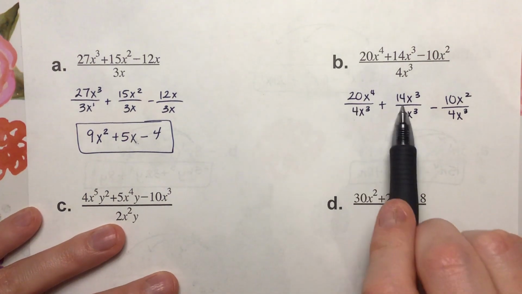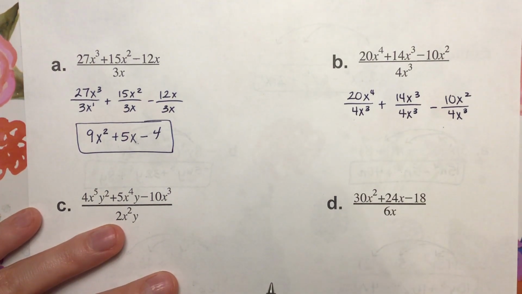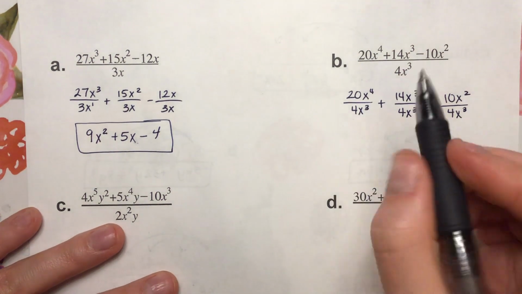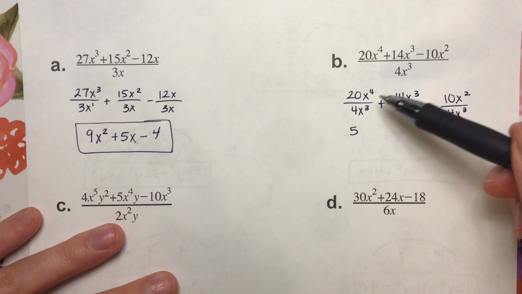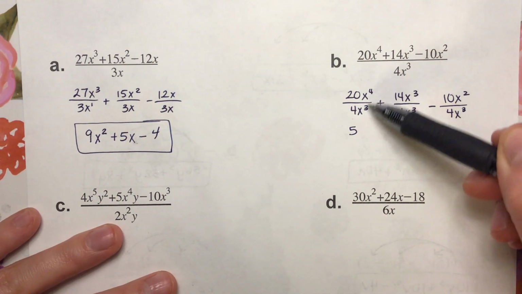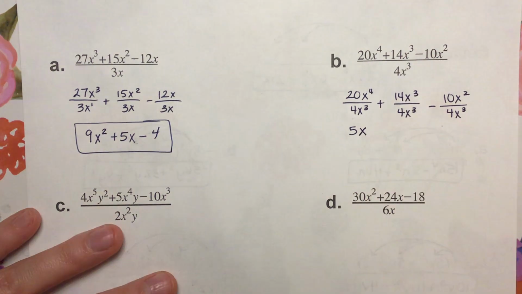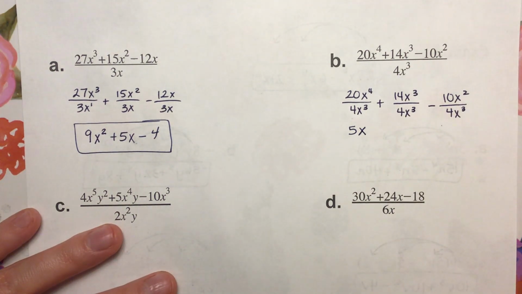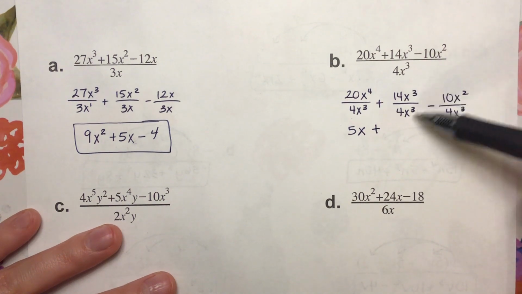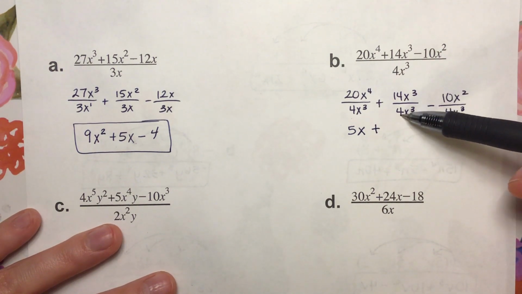We are now going to divide all of the coefficients, and we're going to subtract the exponents. So 20 divided by 4 is 5. And then x to the 4th divided by x to the 3rd, well, I subtract the exponents, getting me just x to the 1st. Looking at my next term, I have 14 divided by 4.